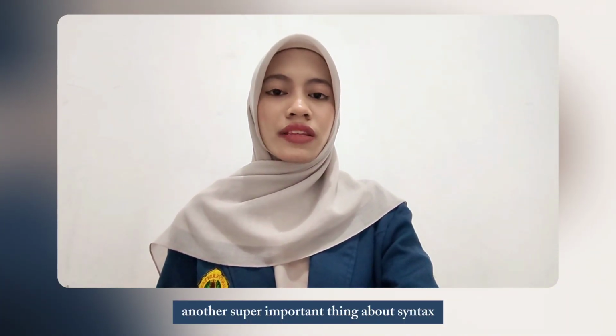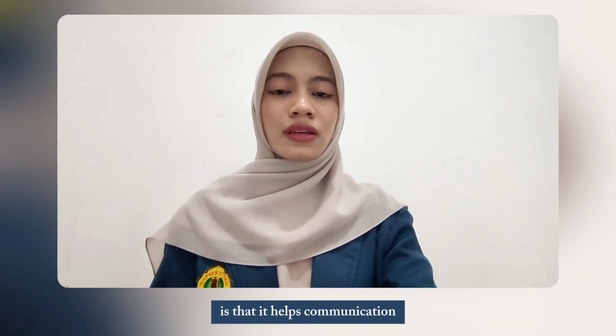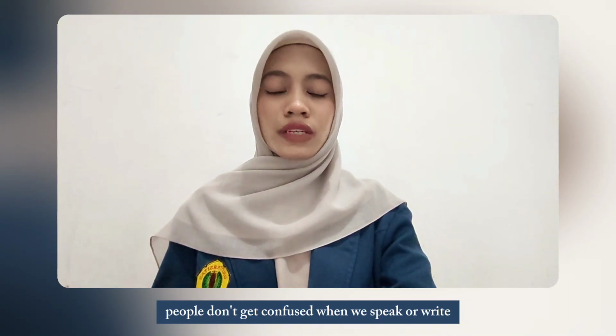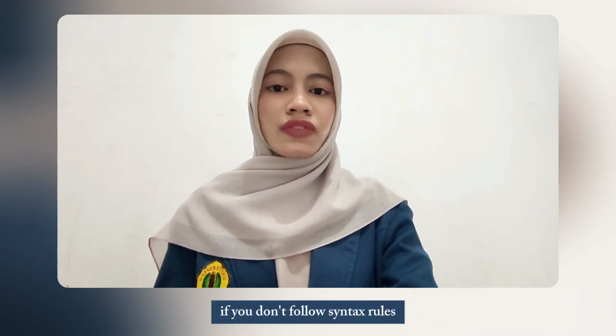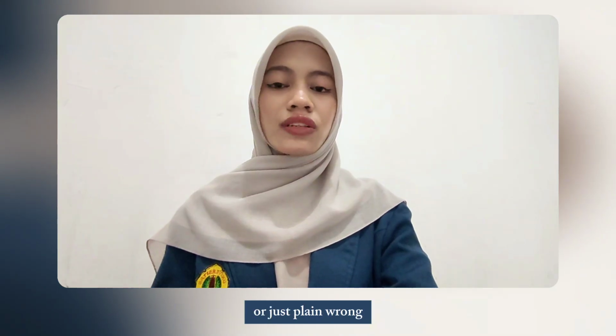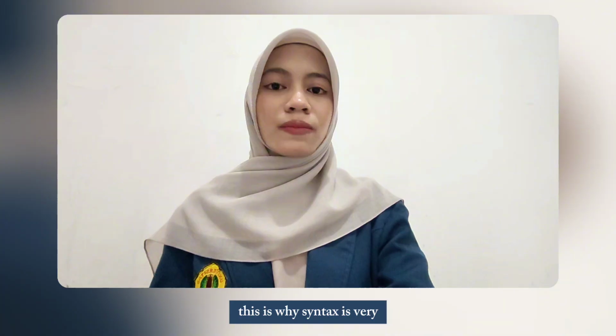Another super important thing about syntax is that it helps communication be clear. When we use correct sentence structures, people don't get confused when we speak or write. If we don't follow syntax rules, even simple sentences can become unclear or just plain wrong. This is why syntax is very important in speaking and writing.